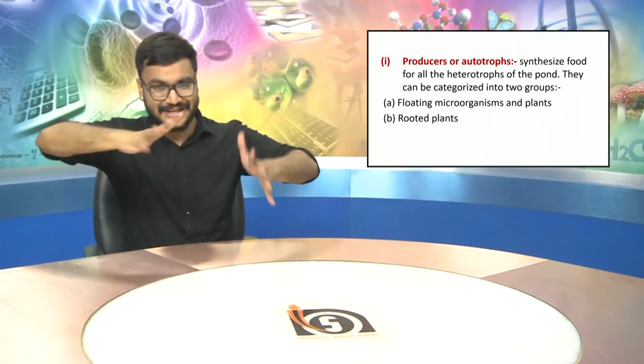And they are of three types. And first is producers or autotrophs. They synthesize food for all the heterotrophs of the pond.